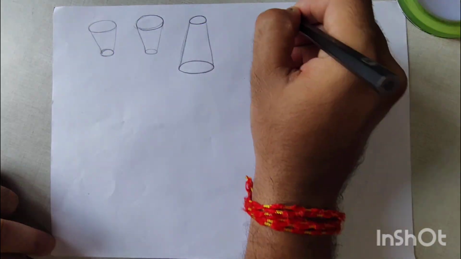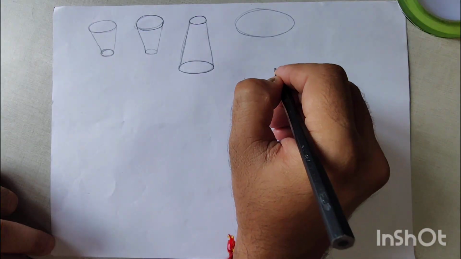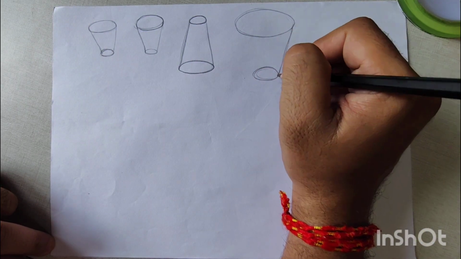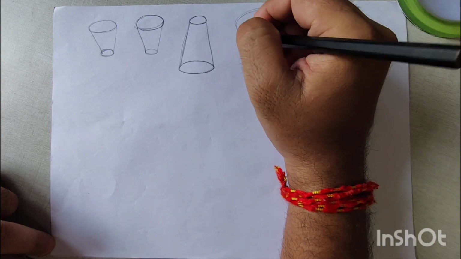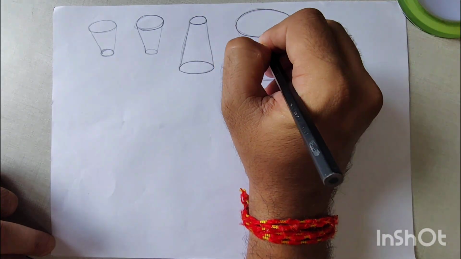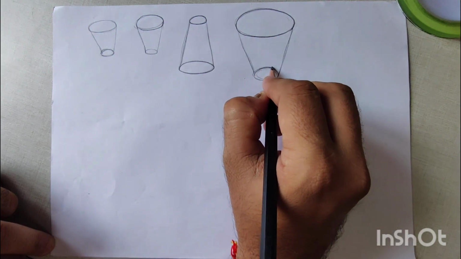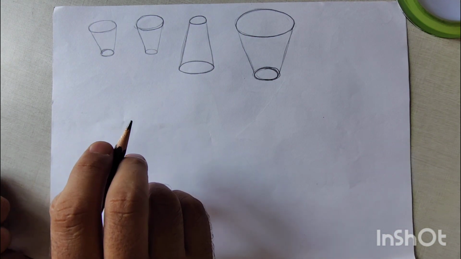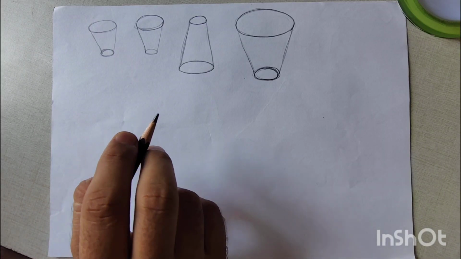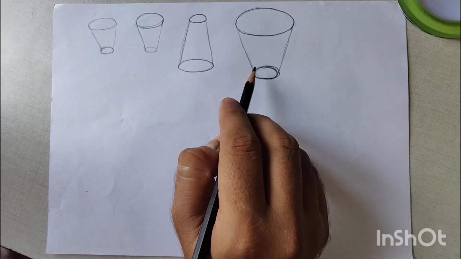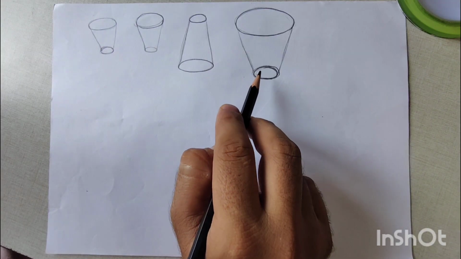Let's try a wider ellipse, and here is the wider ellipse. You can try using this practice. Try to keep both sides balanced and smooth, and do not worry if your first one is not perfect. With practice, your lines will improve.